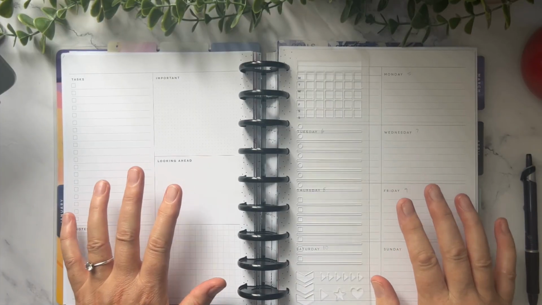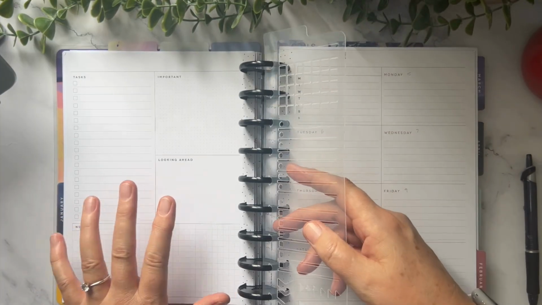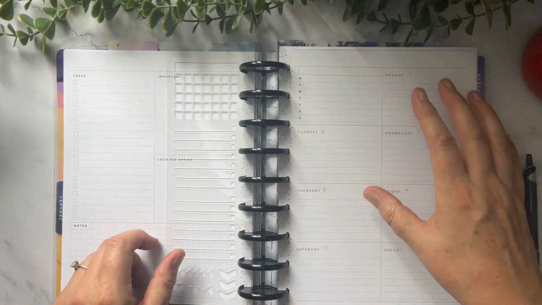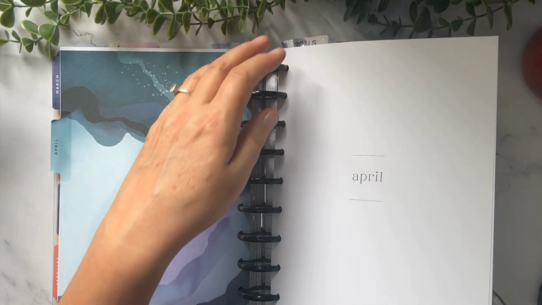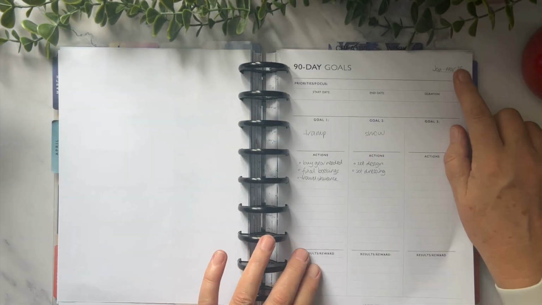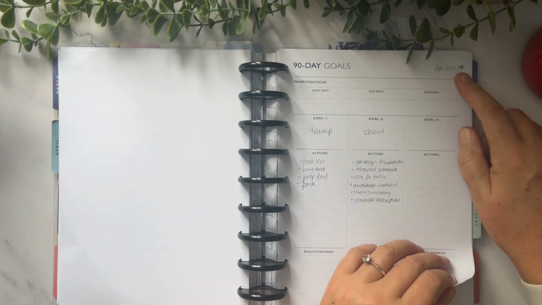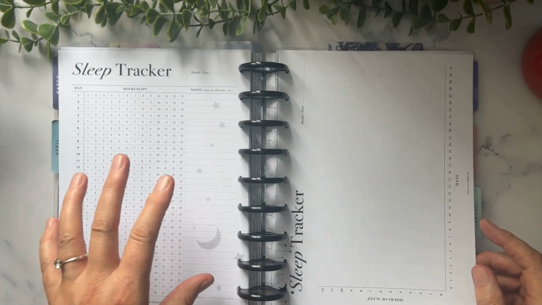This is my personal time and task management system. I'm using a dashboard layout for this. So it has some general week relevant tasks and notes over here, and then it has the days of the week all separated out over here. The next section of my top tabs is goals. I have my yearly goals set up in here. I have some 90-day goals for the first 3 months of 2026, and in fact for the next 3 months of 2026, so all the way till June. And I have my sleep tracker pages stashed here.